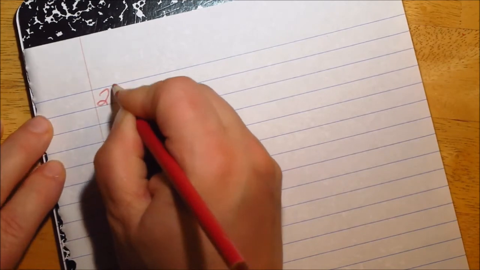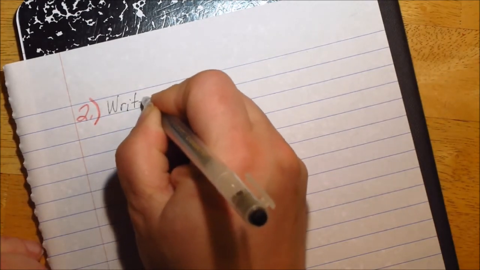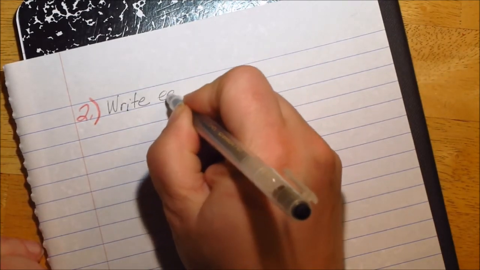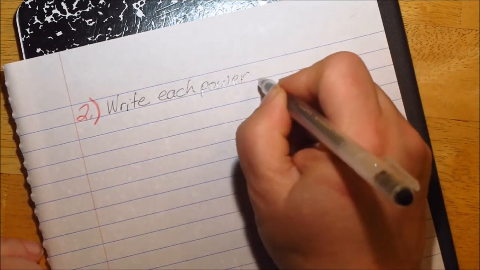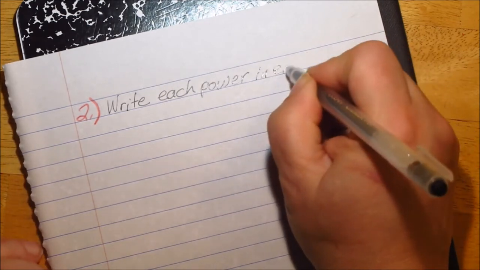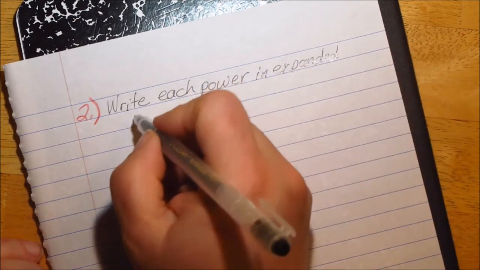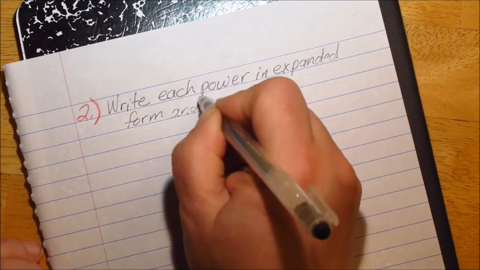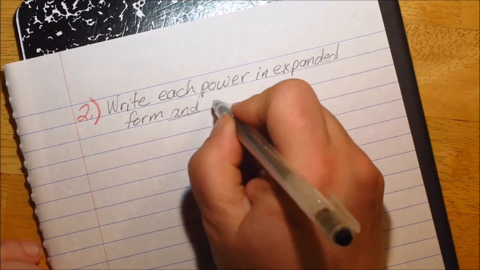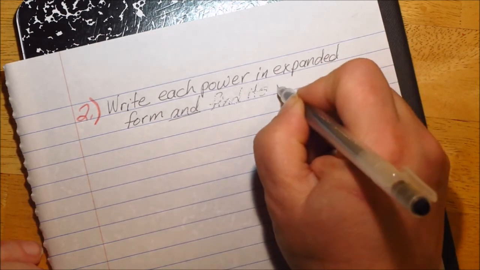So number 2, our second problem, is to write each power in expanded form, and I'm going to underline that, and find its value.